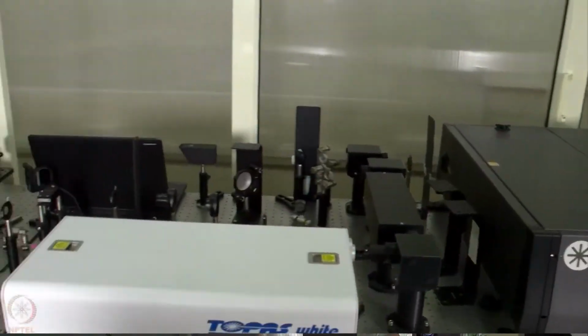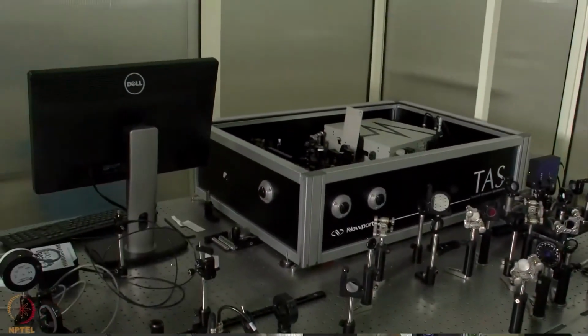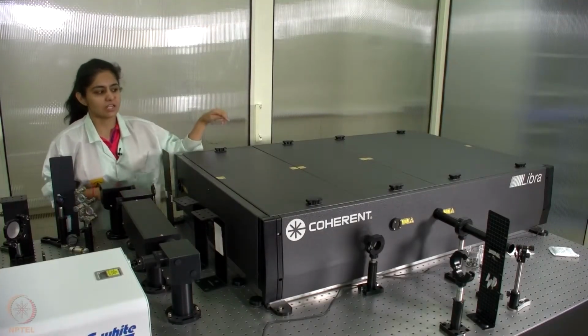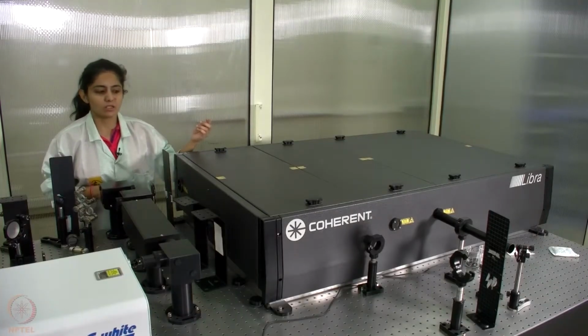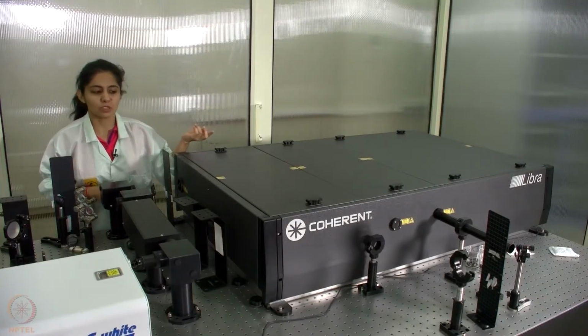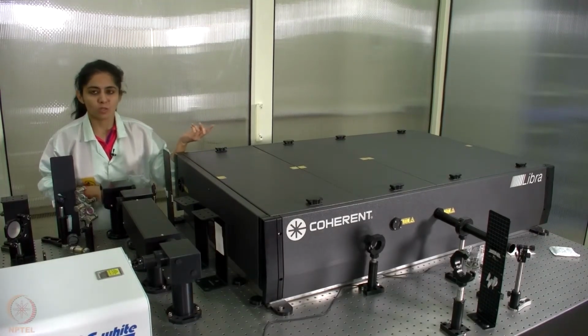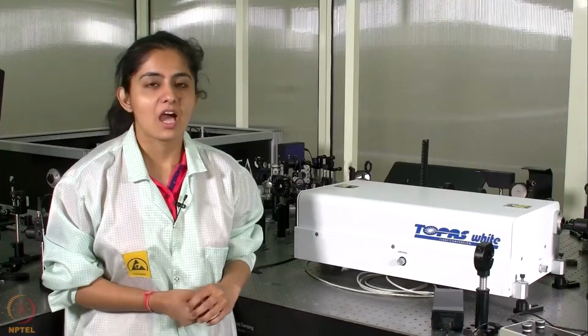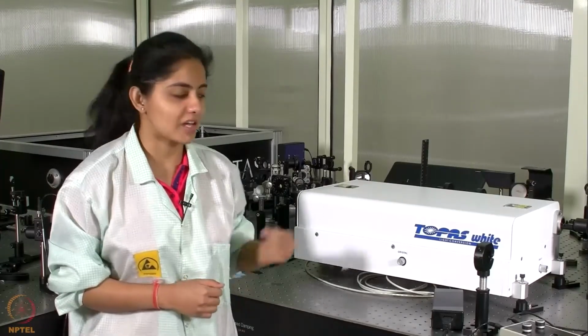In order to study the processes that I told about, our lab is equipped with different instruments, which includes a titanium sapphire laser which gives 1 kilohertz output pulses with a pulse width of about 50 femtoseconds, and a non-collinear optical parametric amplifier which is capable of generating different wavelengths of light whenever required.